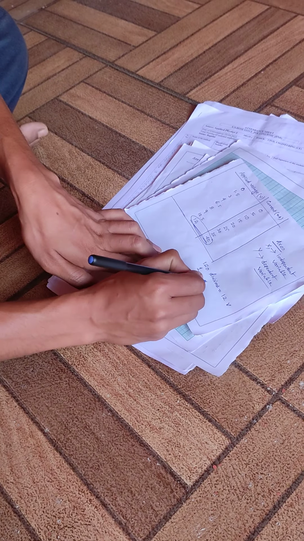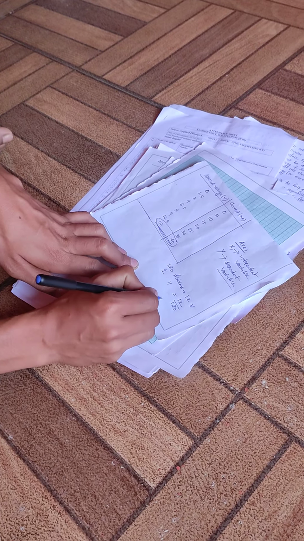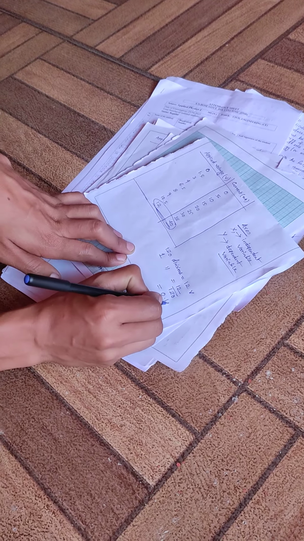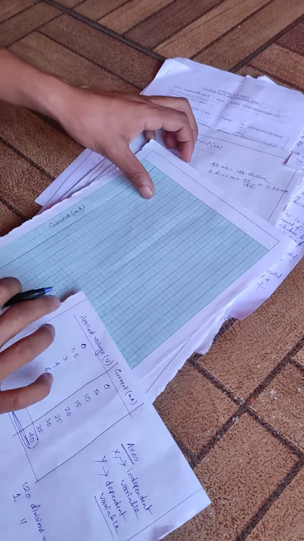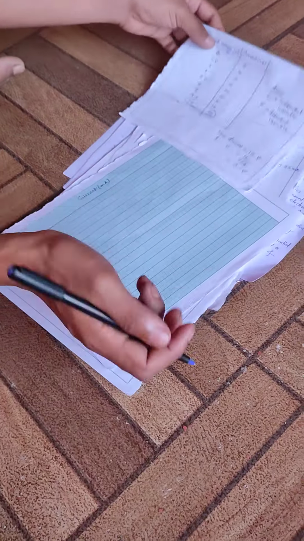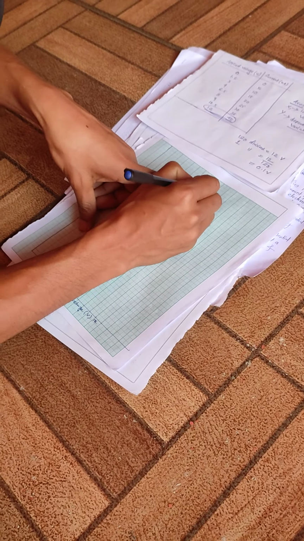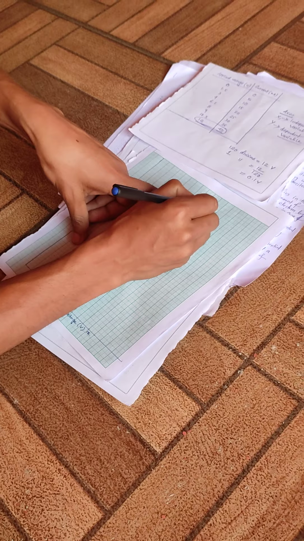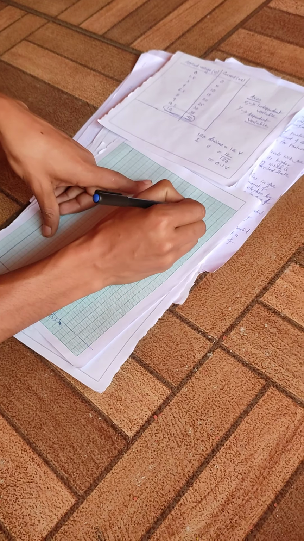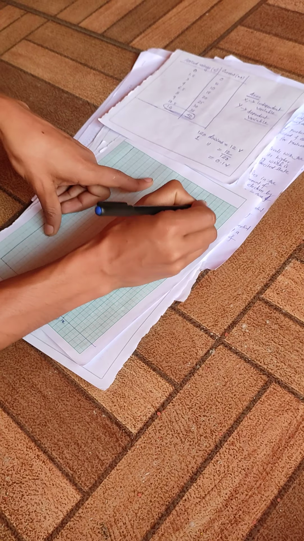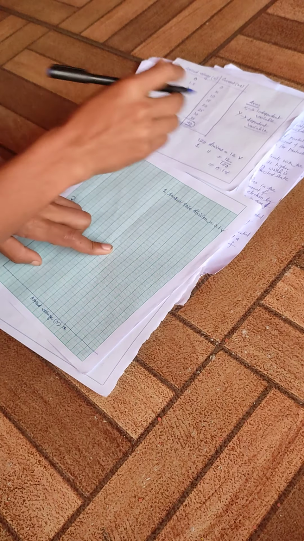So your 1 division is equal to 12 by 120, that is 0.1 volt. This is the scale for the x-axis. We need to write the scale here: one smallest scale division is equal to 0.1 volt.